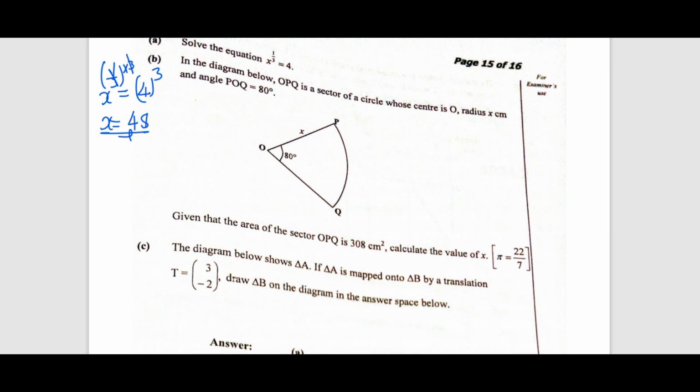Okay, so here the formula for the area of the sector is theta over 360 times pi r squared. The area we are given is 308.